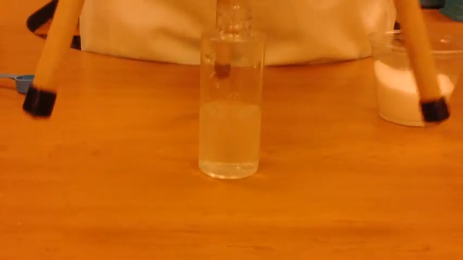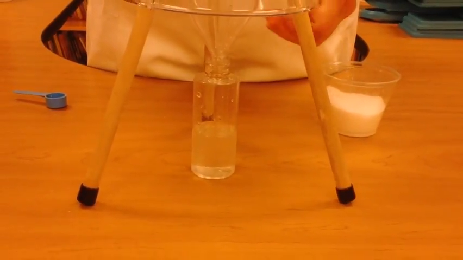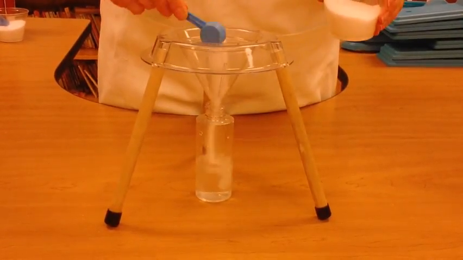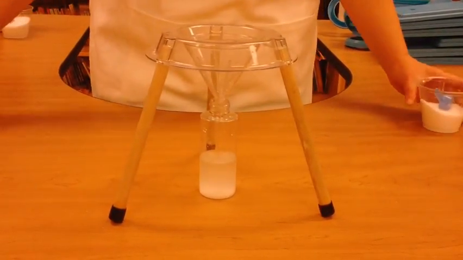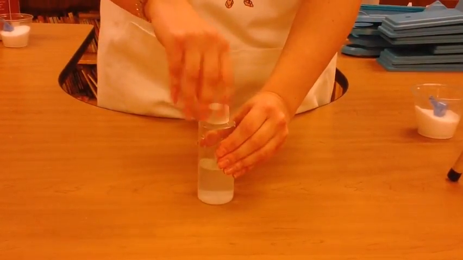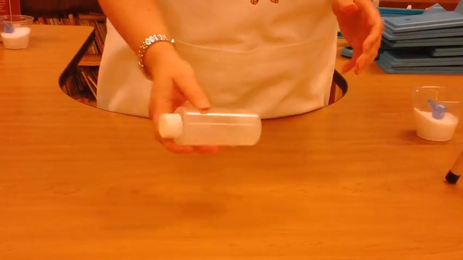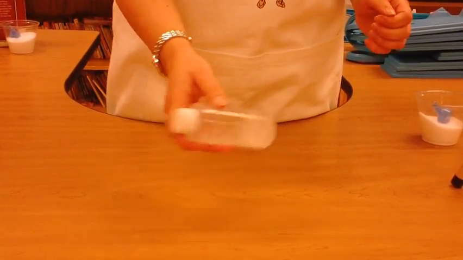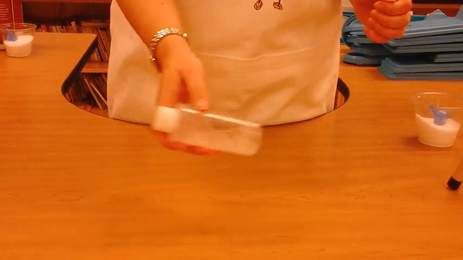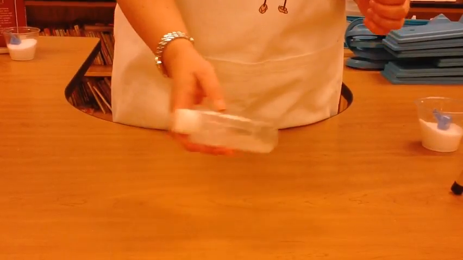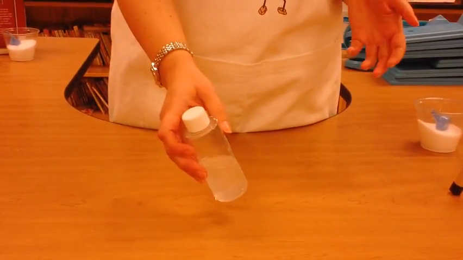Now I'm going to add more salt. I can see that there's still room for the salt to dissolve into the water, so I'm going to add more salt, and again I'm going to mix it so that the salt will dissolve in the water. As I add this salt, again the concentration is still increasing. I can continue to add salt to this water and the concentration will continue to increase.